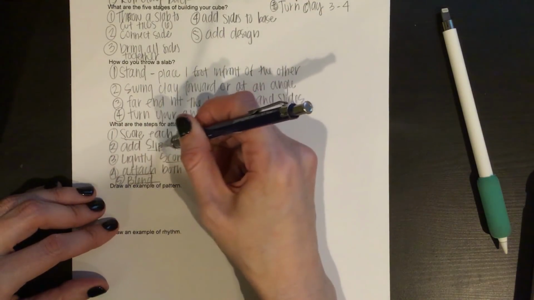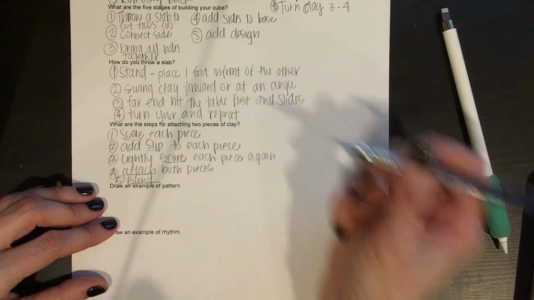I'm going to score, slip, score, attach, and blend.